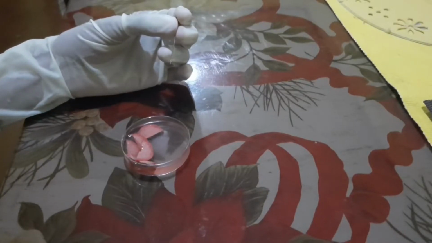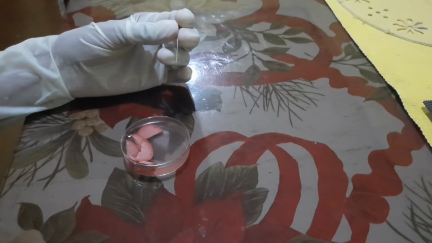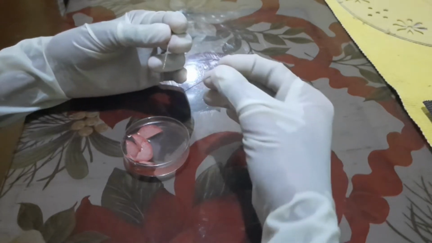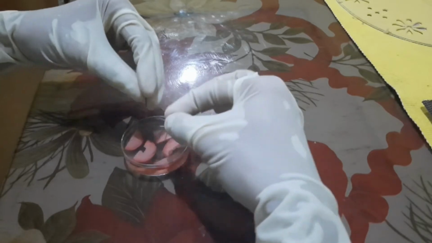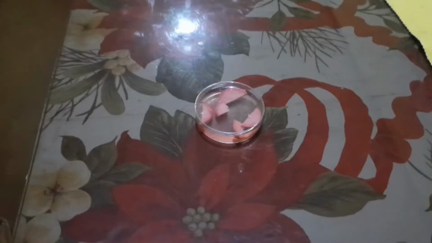Then, using a dissecting needle, carefully tease the thin slices of tissue until they unfold and spread out. For the last step, carefully mount a teased slice on a slide and cover it with a cover slip.